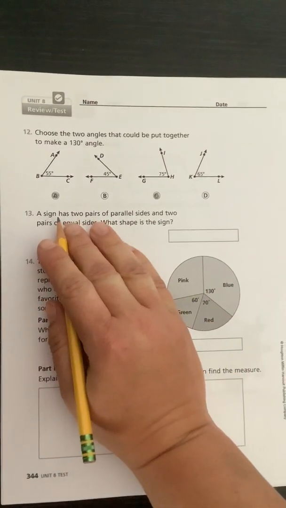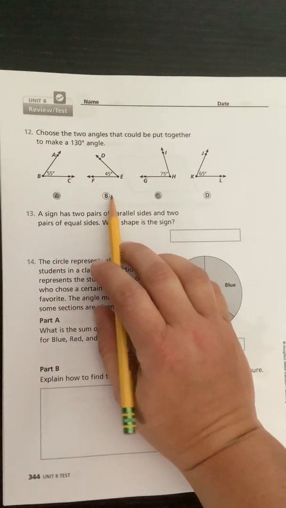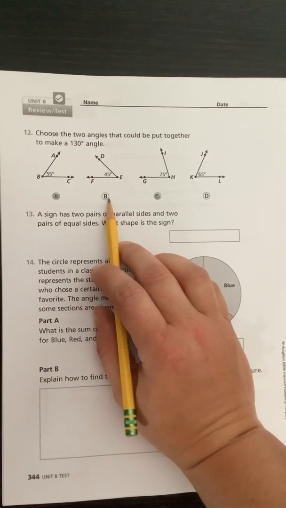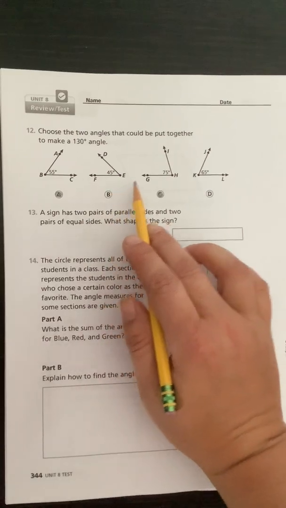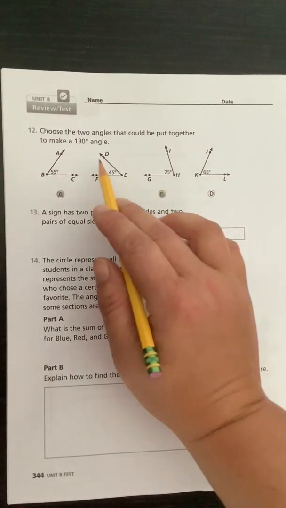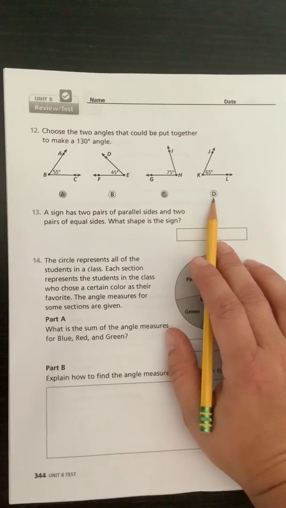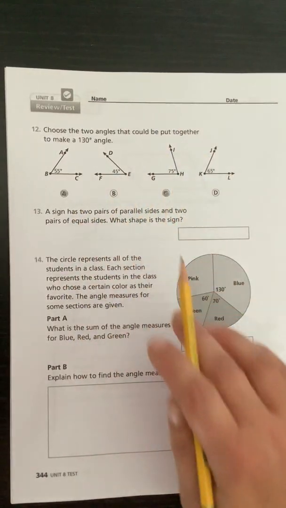If I didn't find the right answer, I would go to the next one. What do I need to add to 45 to get 130? So I would find 85. Do I have an 85 degree angle? I do not, so that one would not be it. How about 65? So that's how you try to find the answer there.